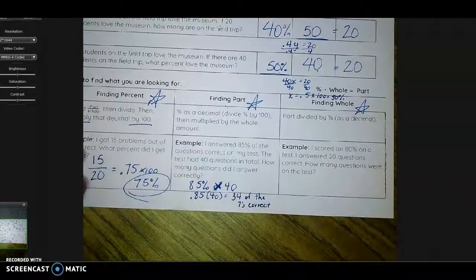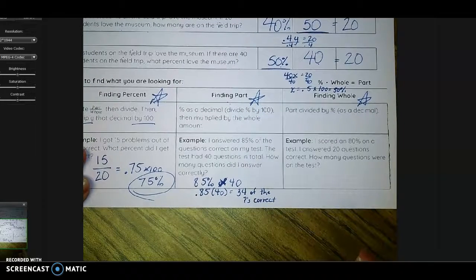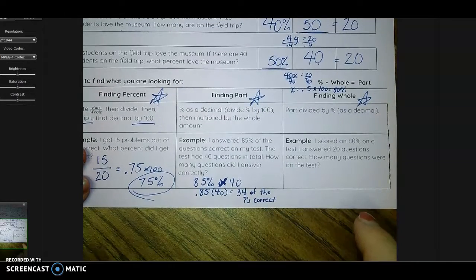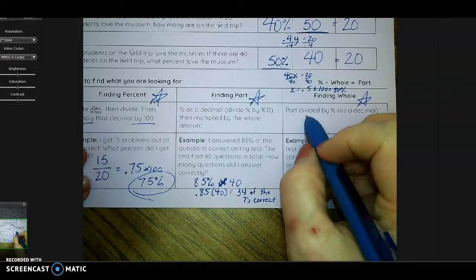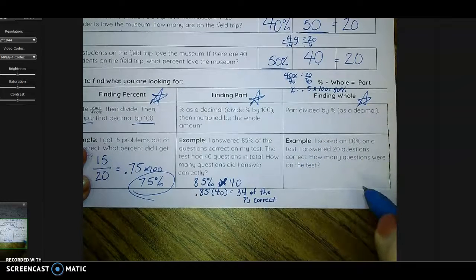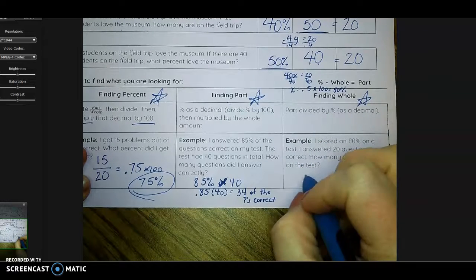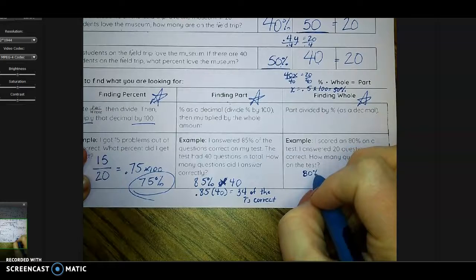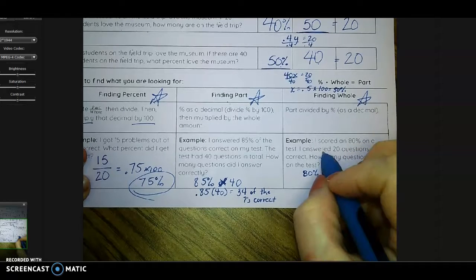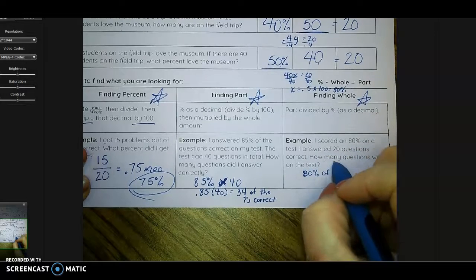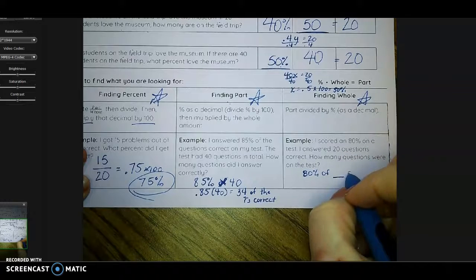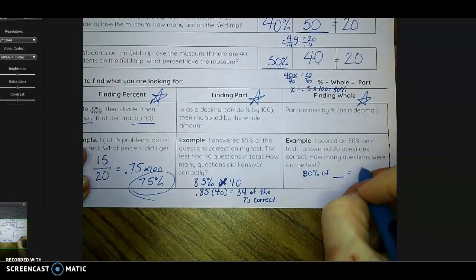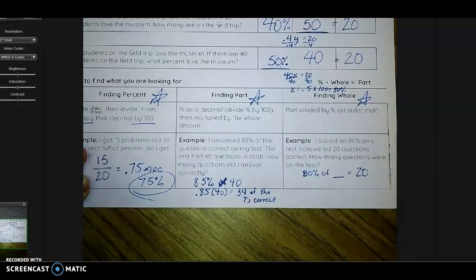This last one, if I'm finding the whole, how many I had originally or how many I had total before I started or what the price was before the sale, that is what I'm going to divide by a percent as a decimal. So if I scored 80% on a test, so 80% of, I answered 20 questions correct. How many questions were there on the test? Well, if I don't know how many there were on the test, 80% of, I don't know that answer. But I know that I got 20 of them correct.